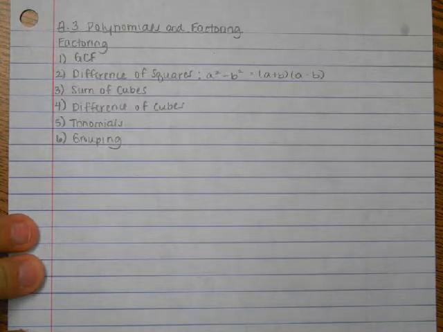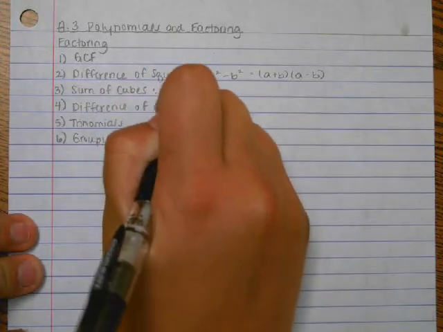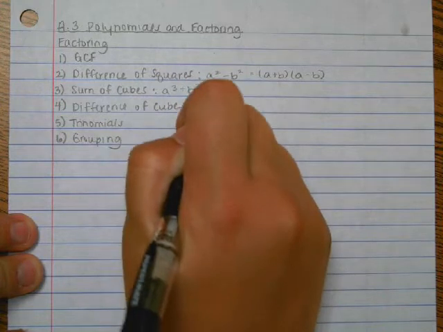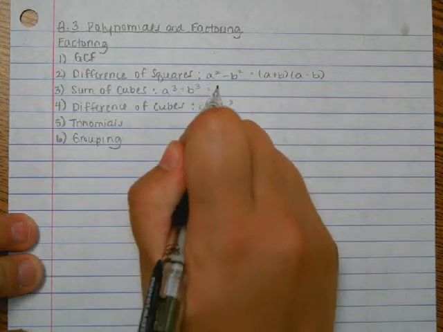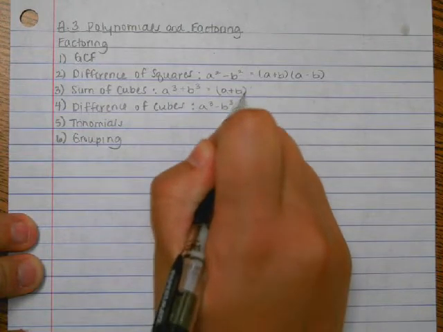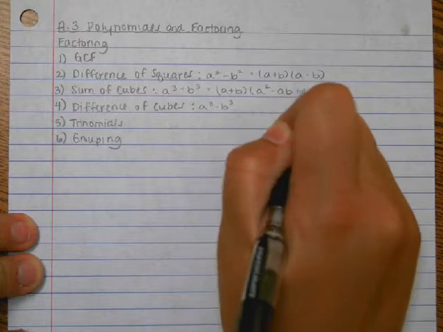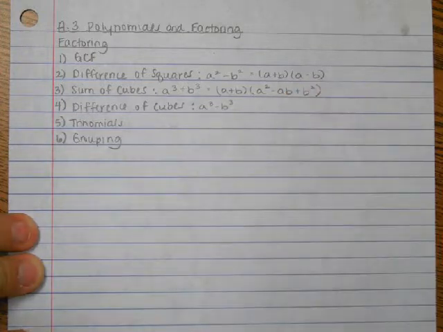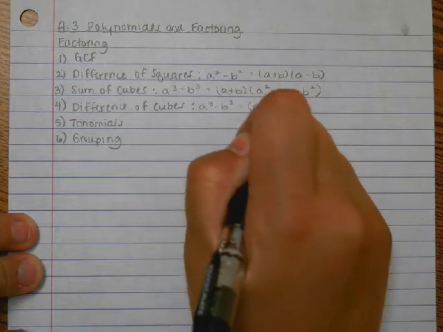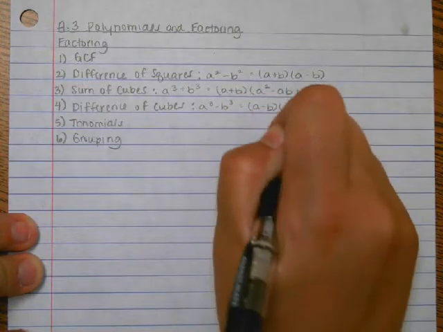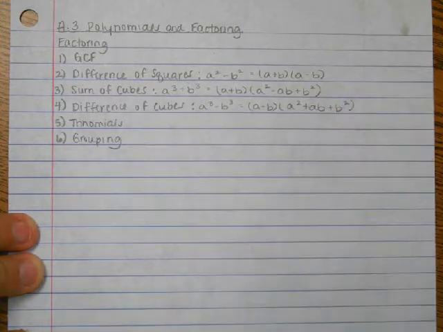Then you have your cubes. On cubes, you can have the sum of cubes. You can also have the difference of cubes. If it's the sum of cubes, it would factor into (a plus b)(a squared minus ab plus b squared). And if it's a difference of cubes, this factors into (a minus b)(a squared plus ab plus b squared).